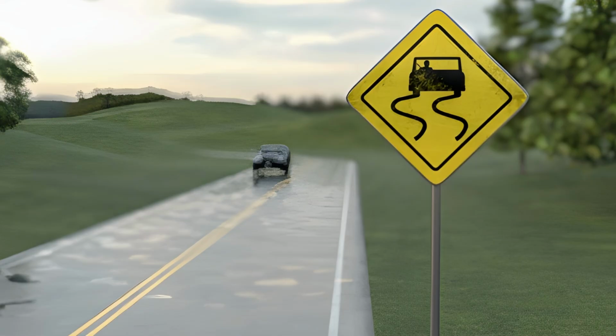Drivers must go slow. Correct. This sign specifically alerts drivers that the road surface becomes slippery when it's wet, icy, or covered with oil or dirt. It does not mean that the road is always slippery, but that extra caution is needed in certain conditions.